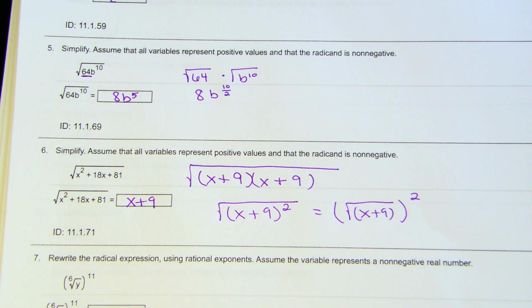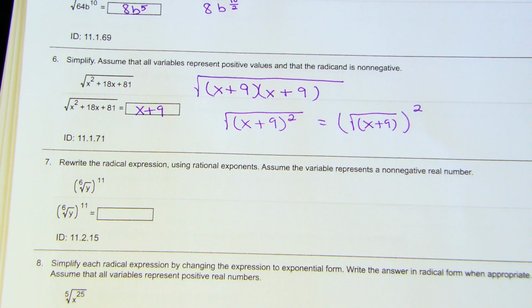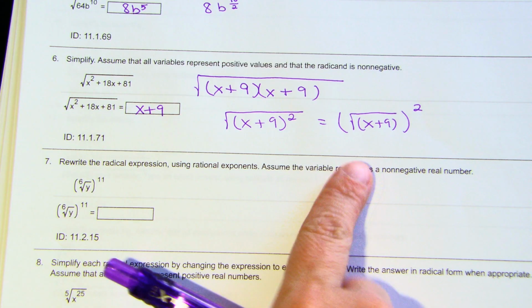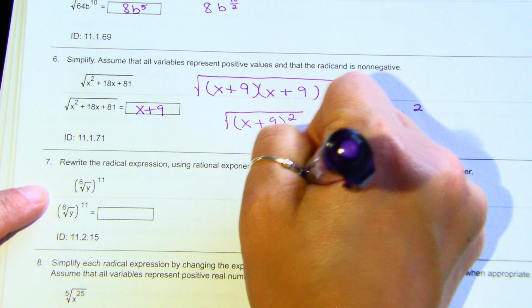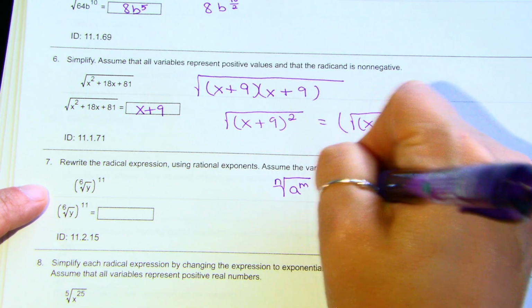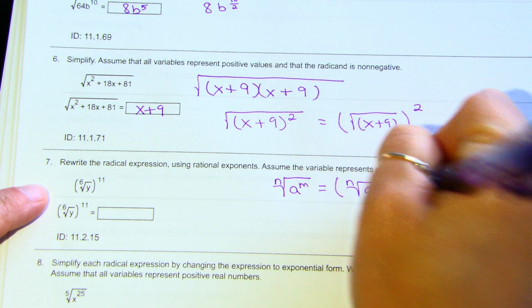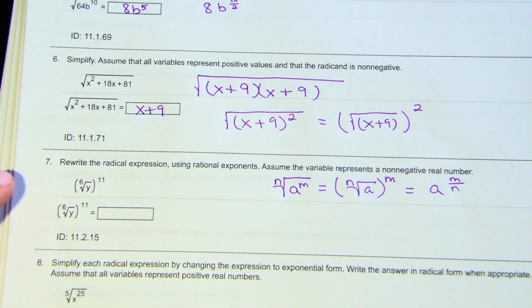Okay. 7 actually follows kind of the same rule that we were just doing up here. And if you need the generic rule, I'll write the generic rule, where if you have the nth root of a to the m, that's like saying you have the nth root of a all raised to the m power, which means you have a to the m over n. This is kind of the definition of our fractional exponent and how we're able to go back and forth between our radicals and our fractional exponents.